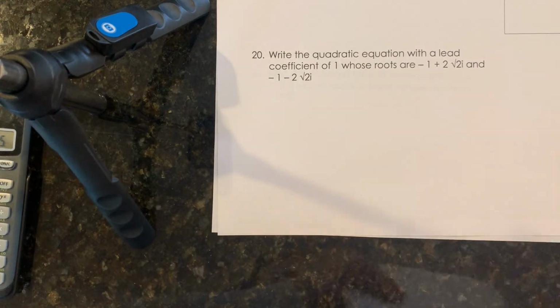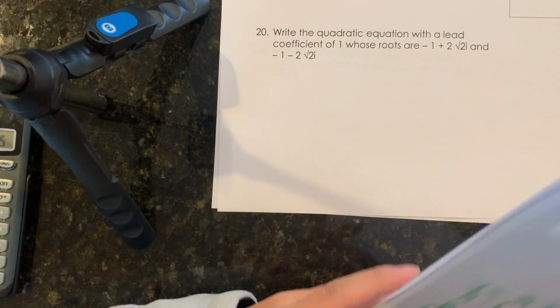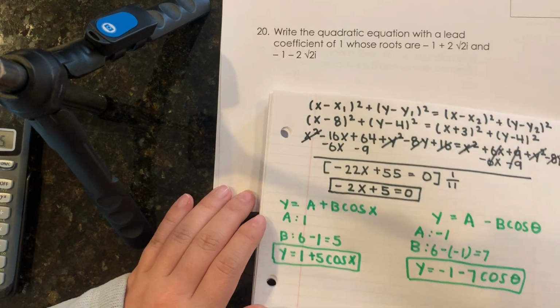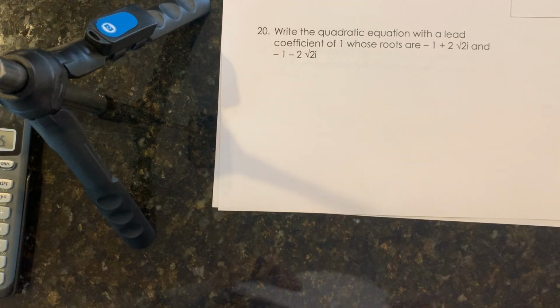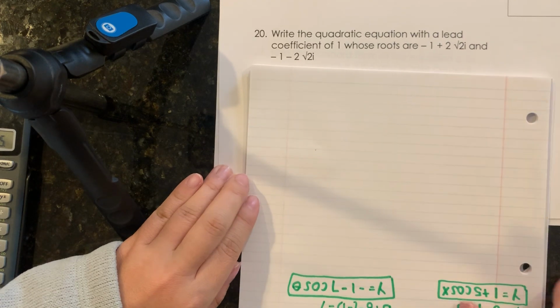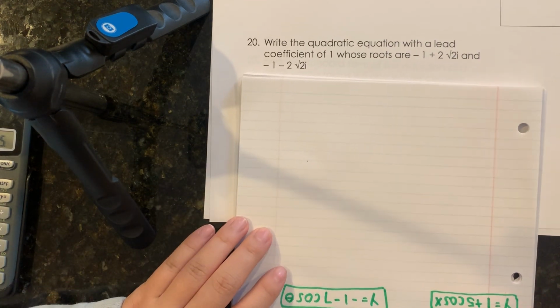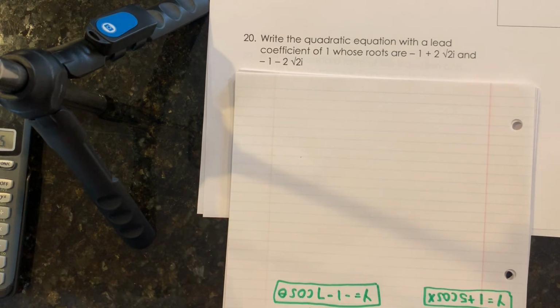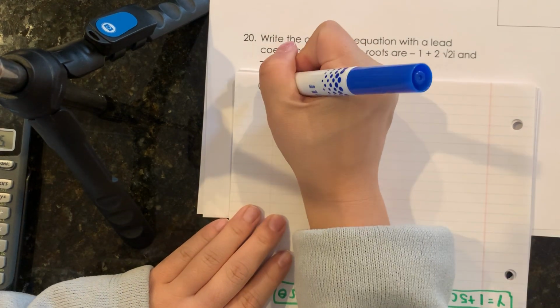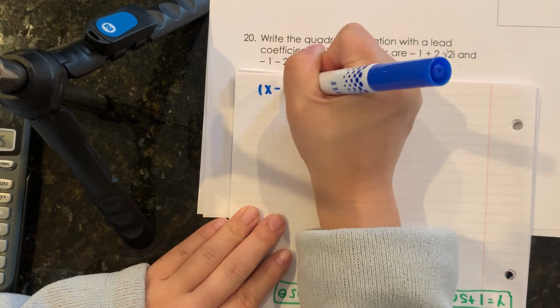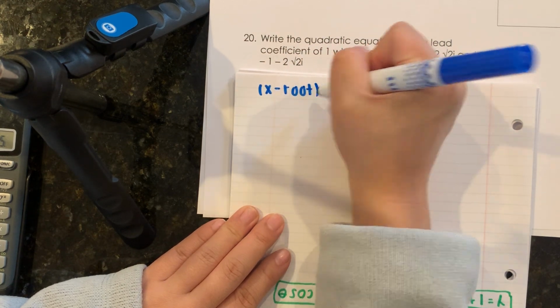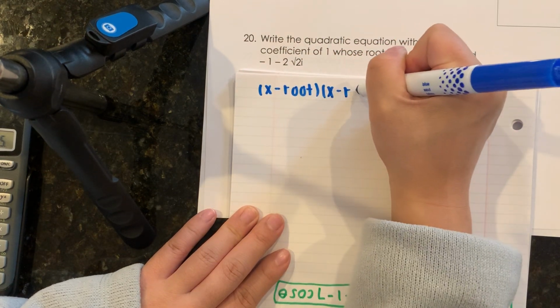Now we're going to look at number 20. Write the quadratic equation with a lead coefficient of 1 whose roots are negative 1 plus 2 root 2i and negative 1 minus 2 square root of 2i. So the way you're going to solve this one is by using the formula (x - root)(x - root) = 0.